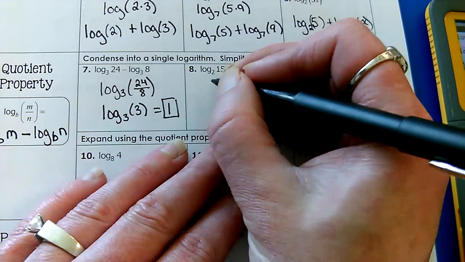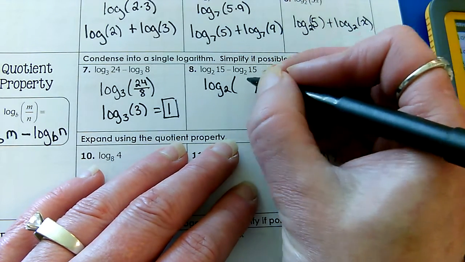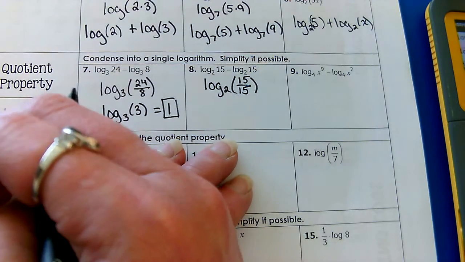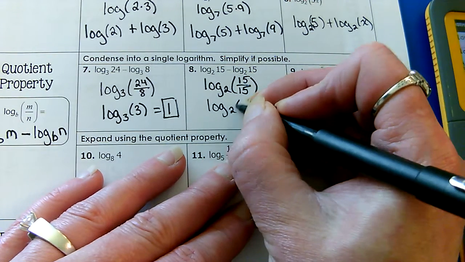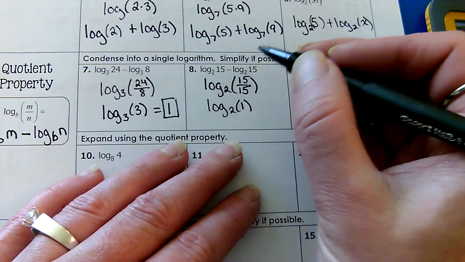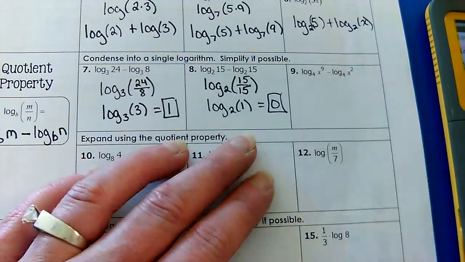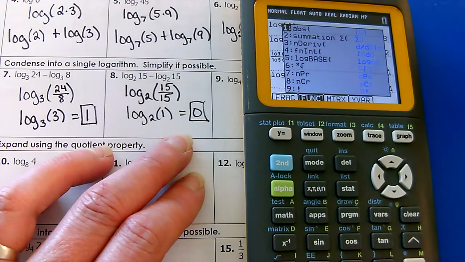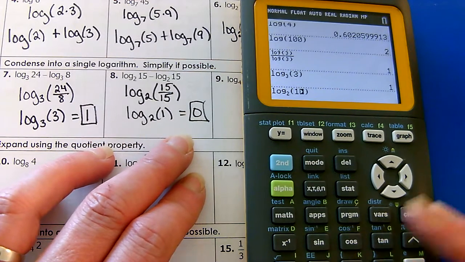All right. Log base 2 of 15 minus, I think I could have simplified this one straight from the beginning. I'm doing it using the quotient property. But let's really think about what's happening here. If I have log of 15 minus log of 15, I'm going to get 0. And this does end up giving me a 0. Here, let's practice this. Alpha window, number 5 is log base 2, 1. It is 0.